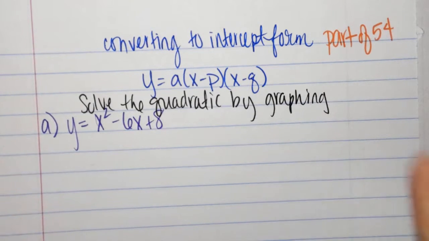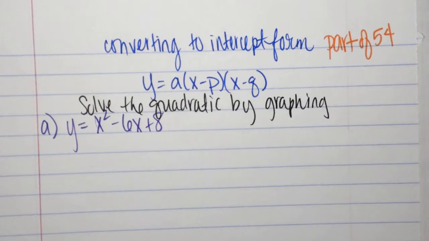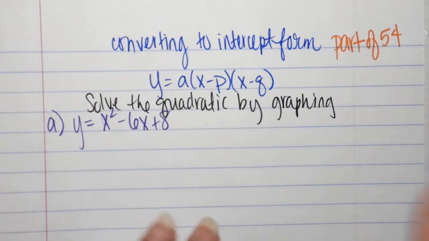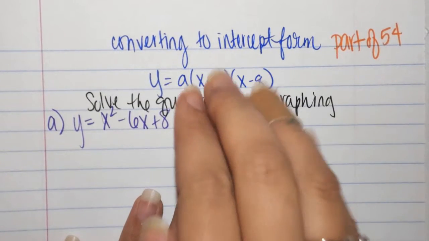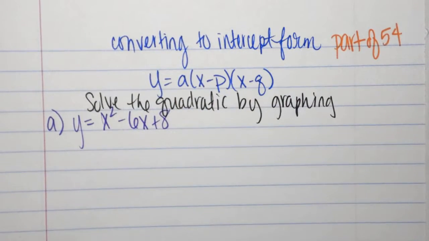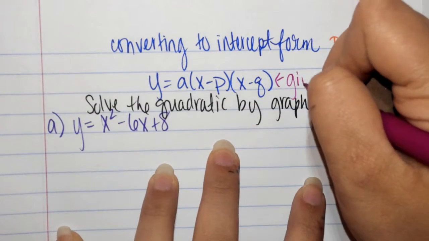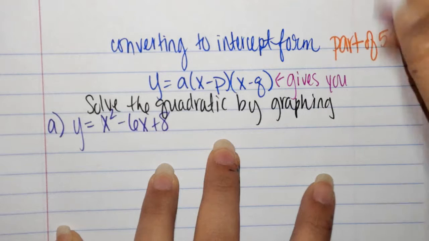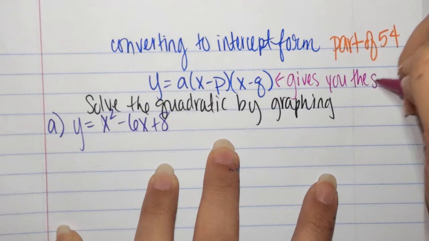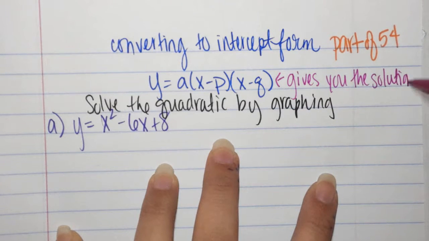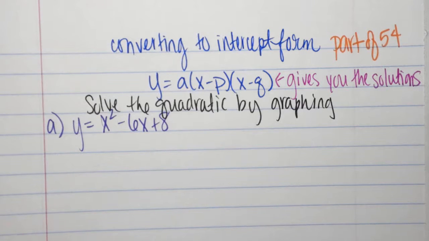And to solve it by graphing, you have to figure out what the roots are, because we said that the roots were solutions. So intercept form gives you the solutions. Is everybody with me? Yes.